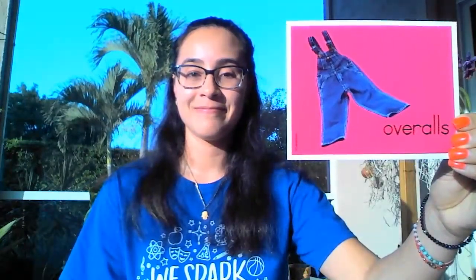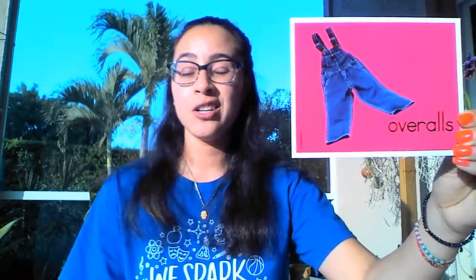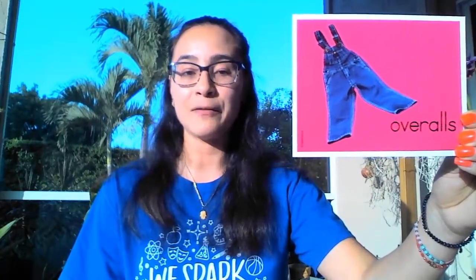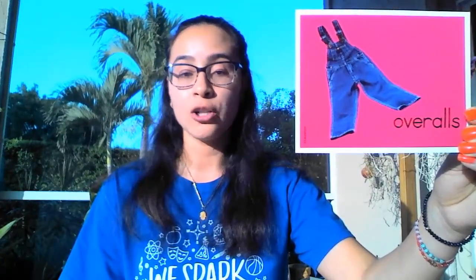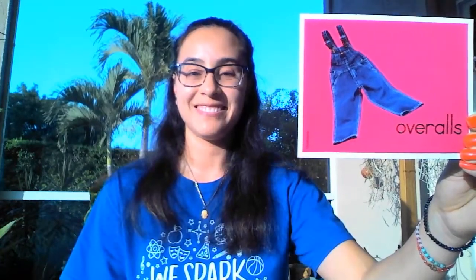Last one, ready? If you guessed jeans, you're kind of right. It is made out of the jean material, but this is called an overall. Very good.